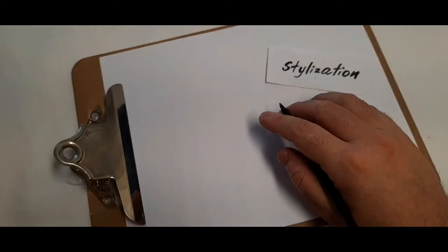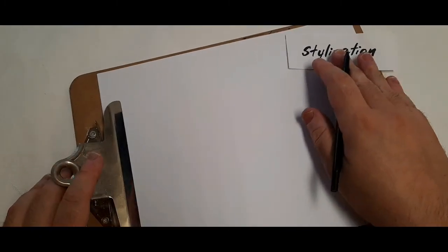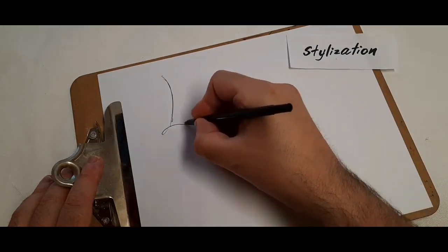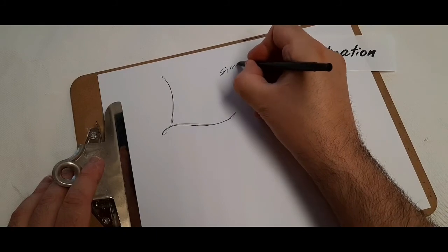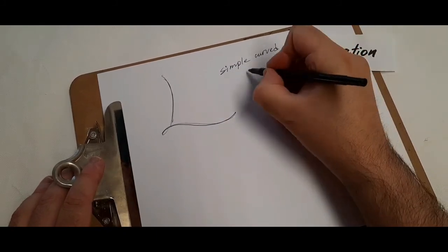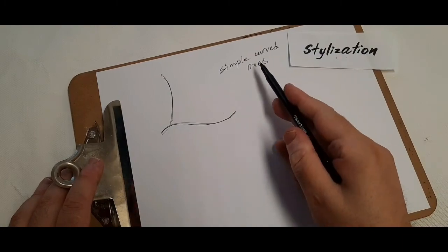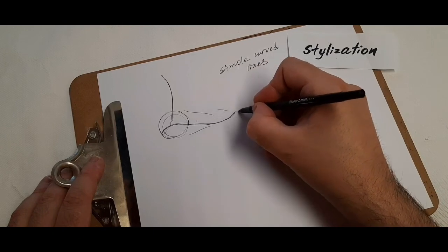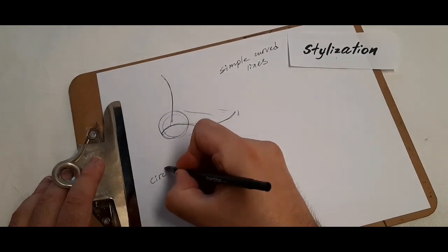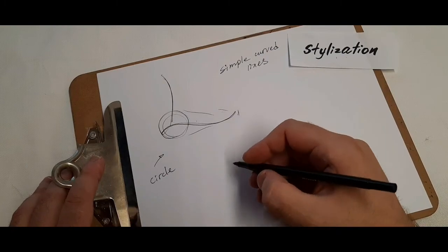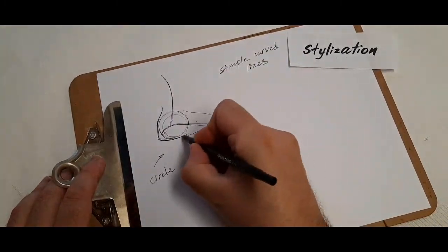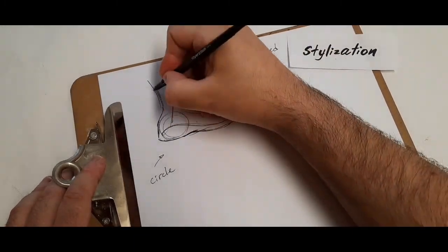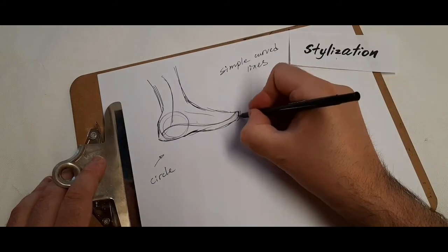Let's look at the drawing of the foot. So the lower leg then connects to the foot, and simple curved lines, they are the starting points of that structure. And then how can I simplify and stylize the heel portion of the foot? How can I stylize and simplify the sock, the main area of the foot?